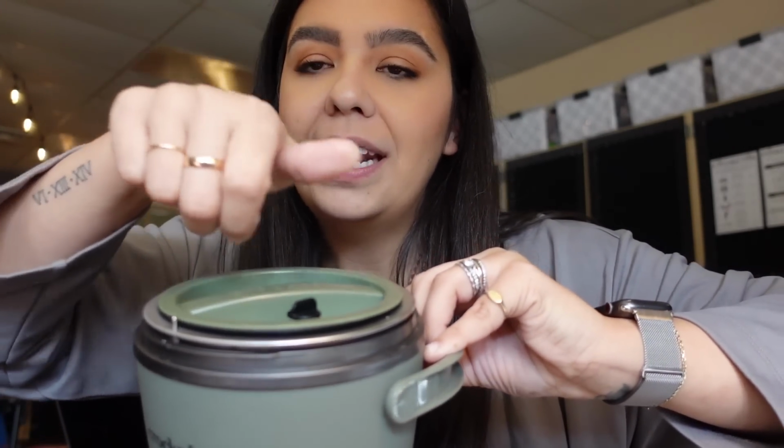It has multiple lids. So I take this lid off, and as you can see, there's a lid there. You have to kind of pop this open, and then that releases any of the pressure, and then you can just open it up and I eat directly from there.